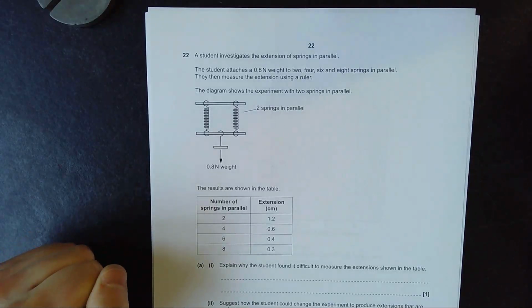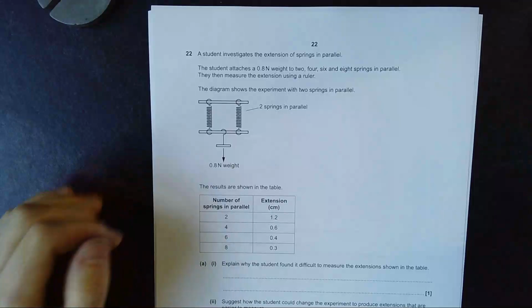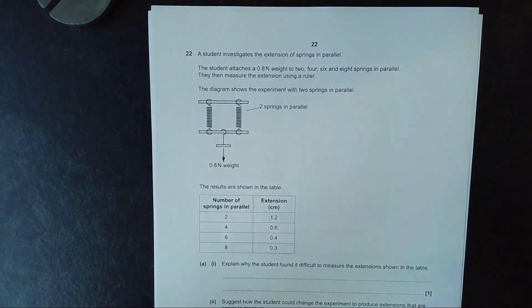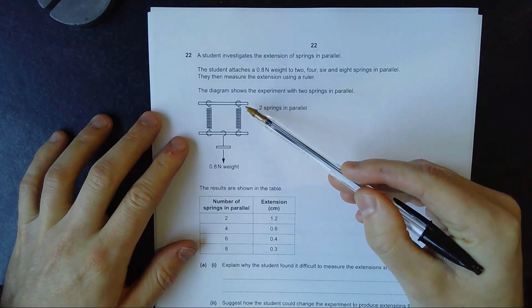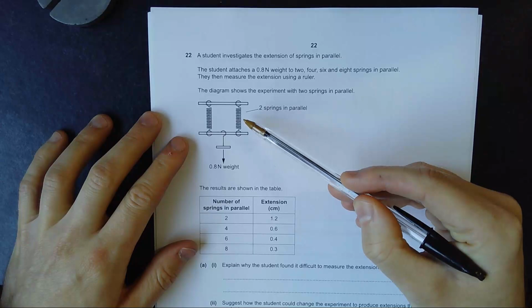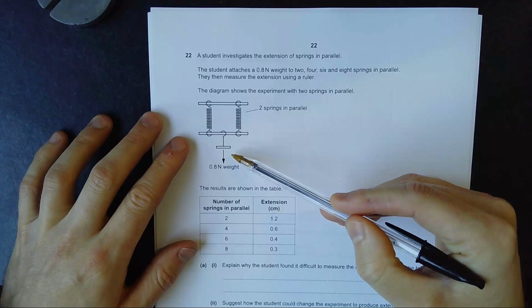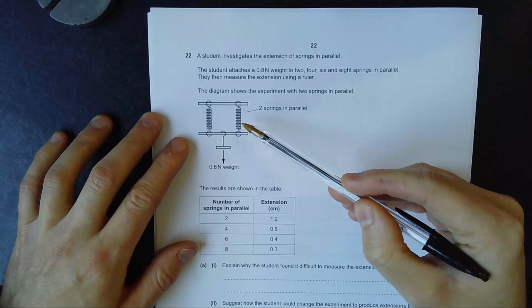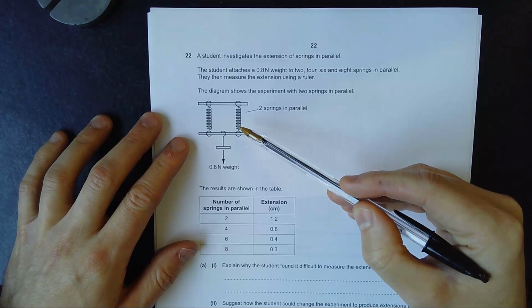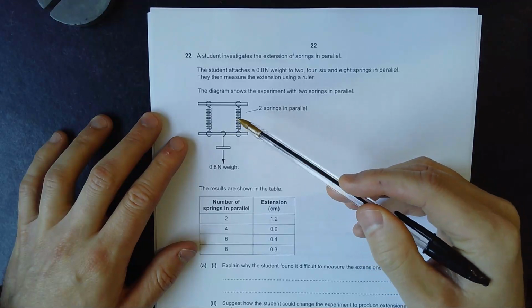Okay, question 22. This question is about we've been provided with some data and we're going to do a bit of analysis of them. So what they've done is they've got some springs in parallel. So here they've got two springs in parallel and they've applied a weight of 0.8 newtons. They've measured the extension of the springs, and then they've done that for 4 springs in parallel, and then 6 springs, and then 8 springs.